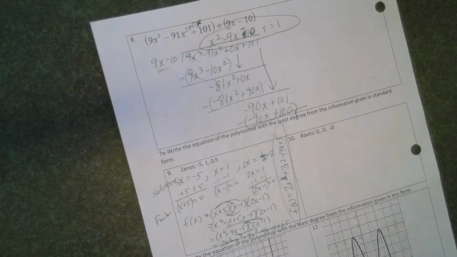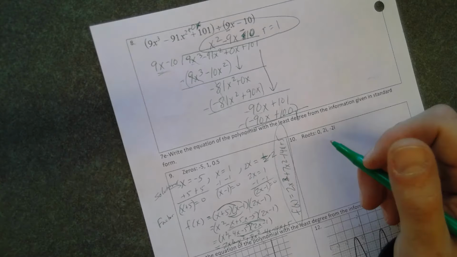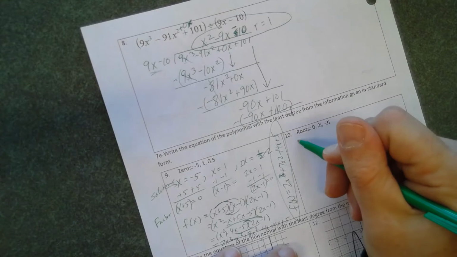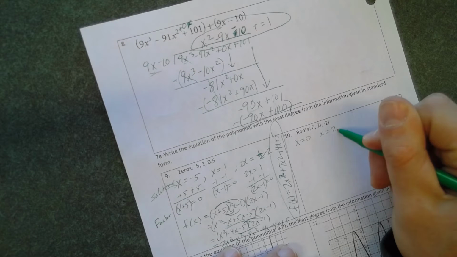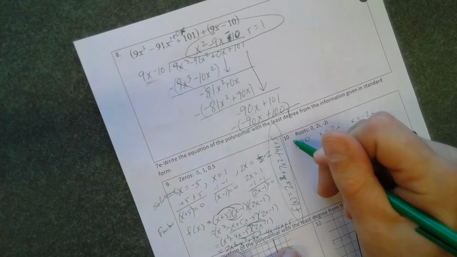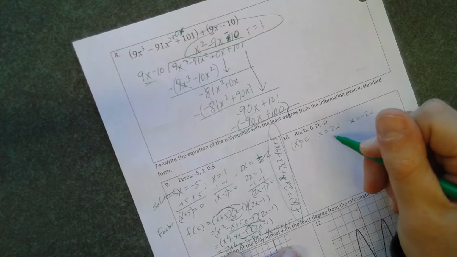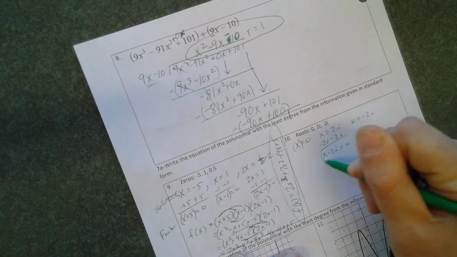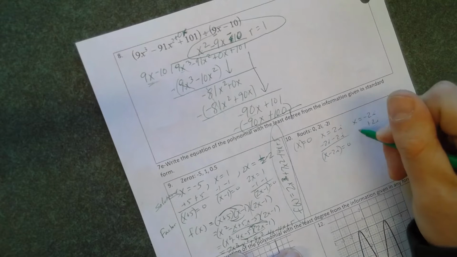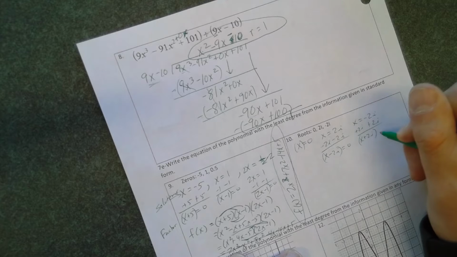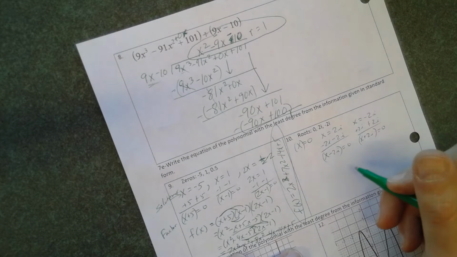Alright, when it comes to the roots of 0, 2i, and negative 2i, roots means the exact same thing. x equals 0, x equals 2i, x equals negative 2i. This is already a factor. x minus 2i is a factor, and x plus 2i is a factor. So we need to multiply those together.